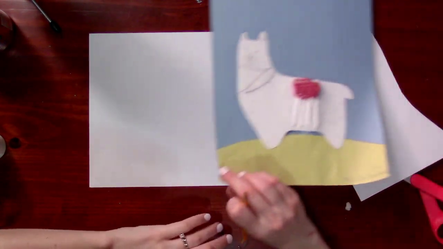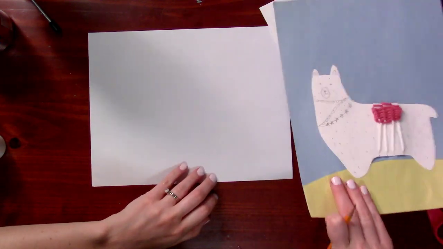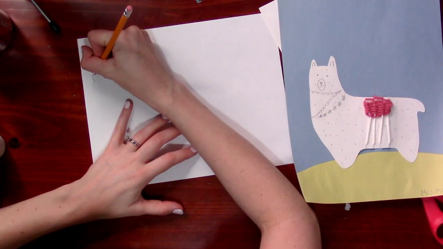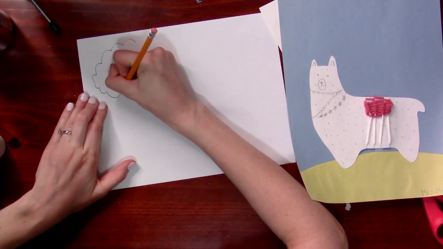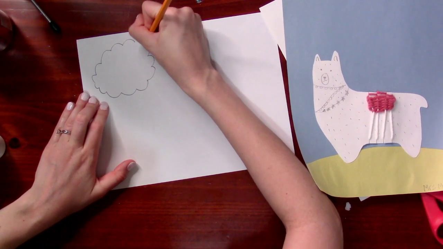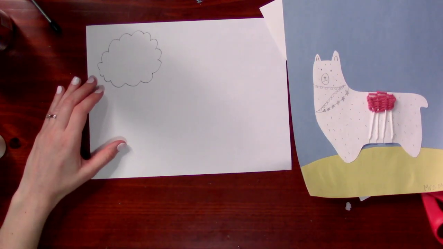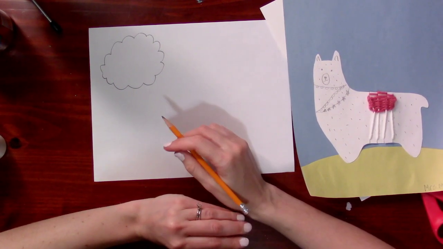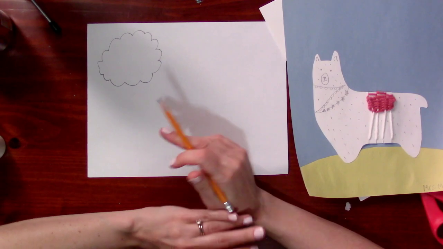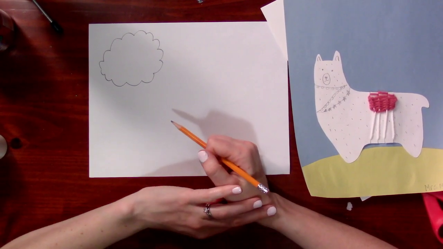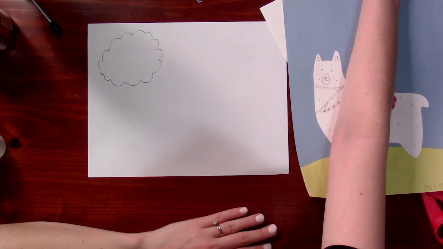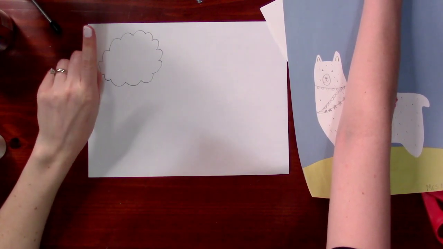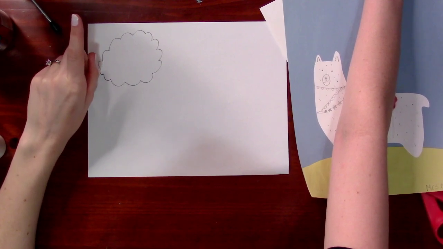So we're going to have our comma llama thinking about all the ways she should use a comma. So let's make a thought bubble. And it's just these curved lines that go around and around. Who can raise your hand and tell me one of the times that we need to use commas? We're going to write the first way we use commas.